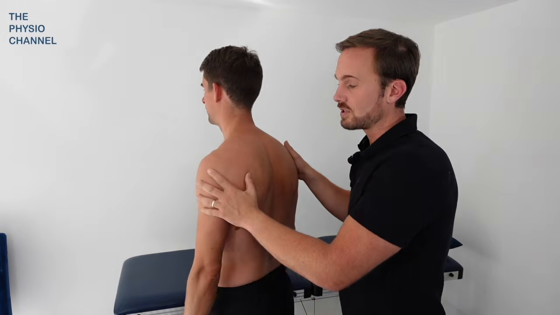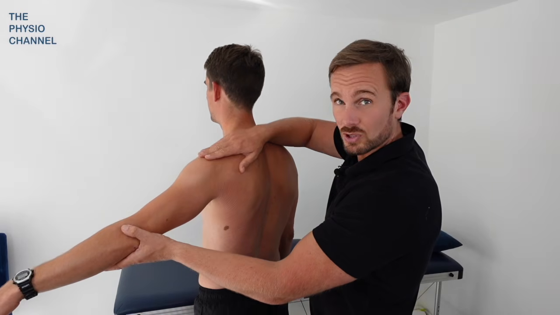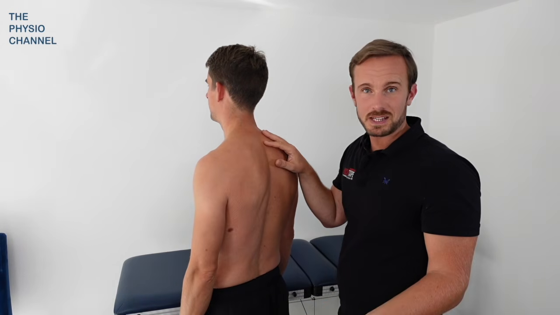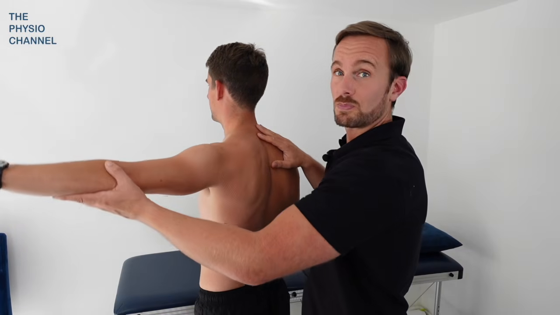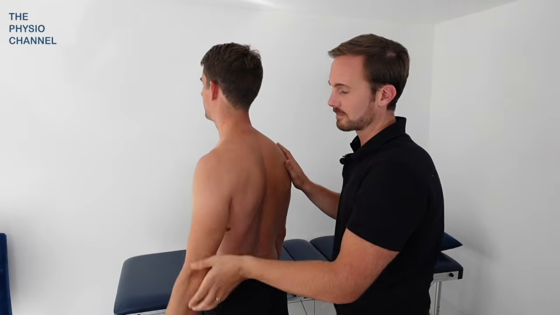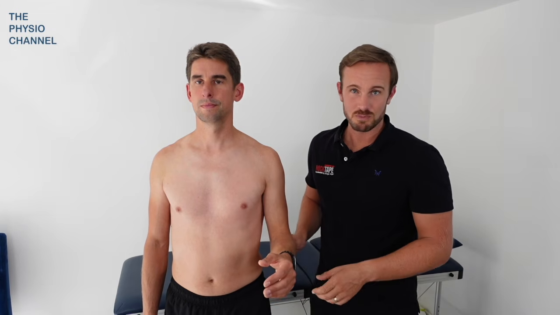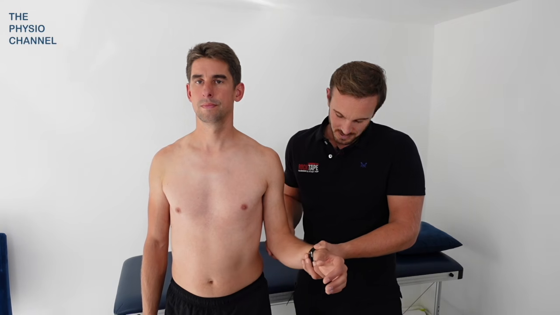So again, we can look at that in different directions. We can look at the active abduction, which for a frozen shoulder would be much the same. But if it was something different, like a shoulder pain syndrome, maybe a tendon irritation, for example, then passively you should be able to take the shoulder a little bit further. And finally, don't forget, external rotation is an important one to look at when you're assessing for frozen shoulder, as it's often one of the most restricted movements. And that again would be restricted both actively and passively in comparison to the other side.